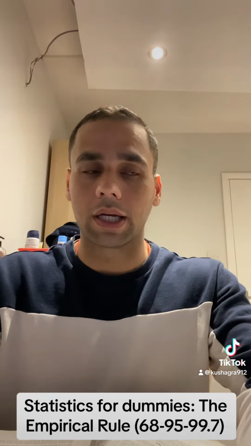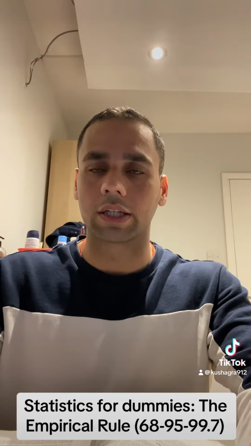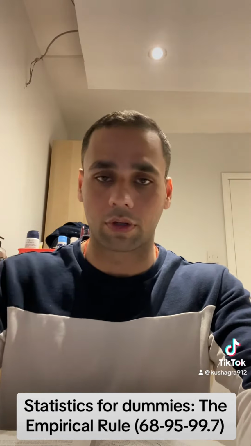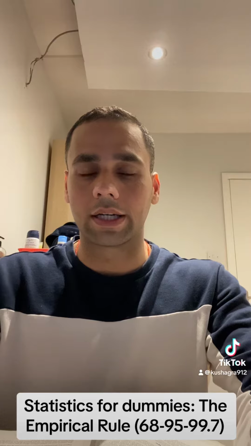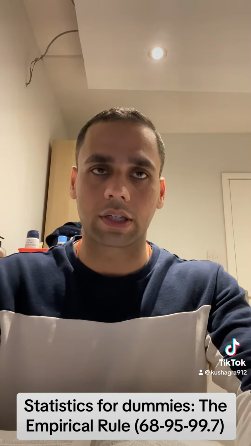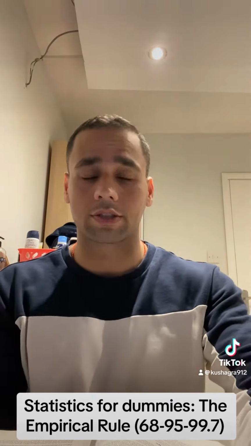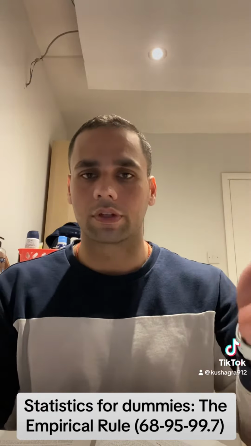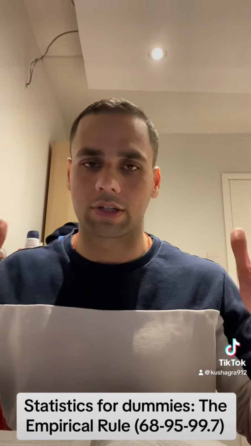Second is mean. Mean is simple average, so the readings of all the data points divided by the number of data points. And third is standard deviation. Standard deviation gives us the variability of those data points, as to where is the density of those data points and what is the range like.